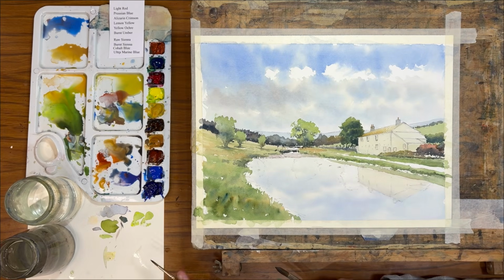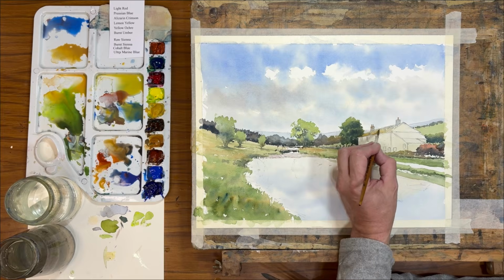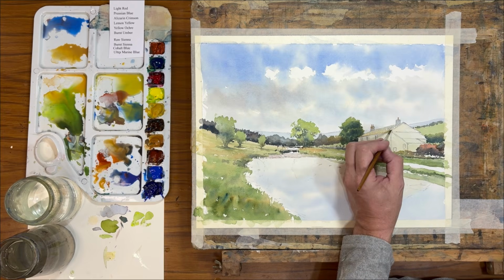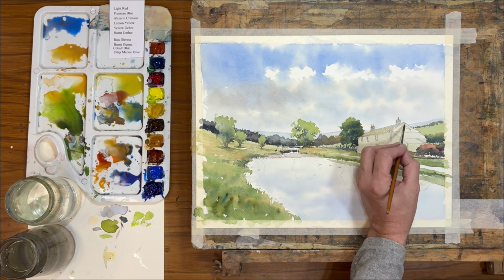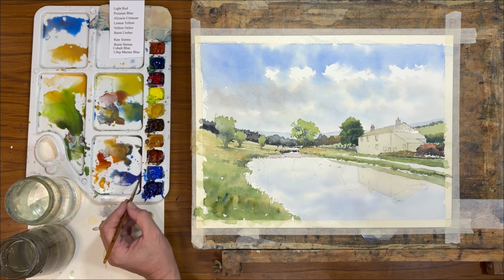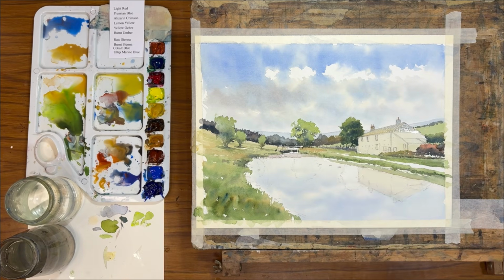And then I'm going to do something similar for the gable end of the building. Again, once in, drop in some yellow with a little bit of cobalt blue and just let that diffuse in. And then as I come down, I'll put a few marks of darks in there as well.